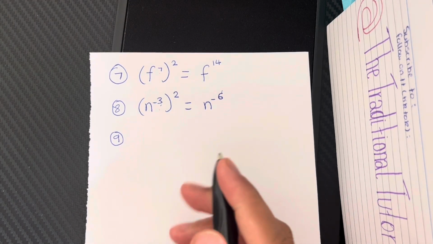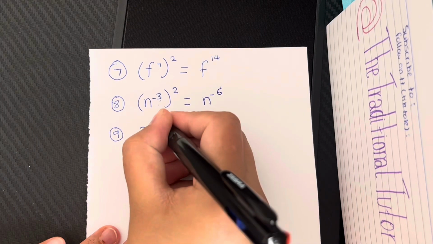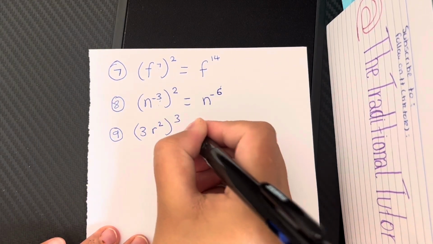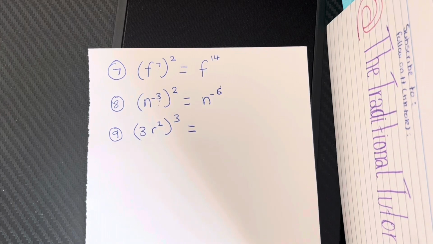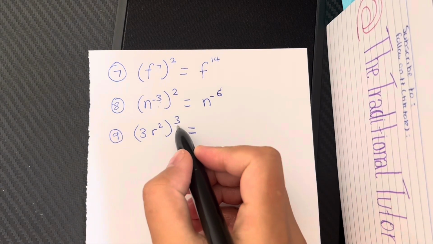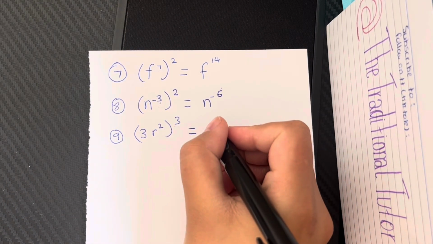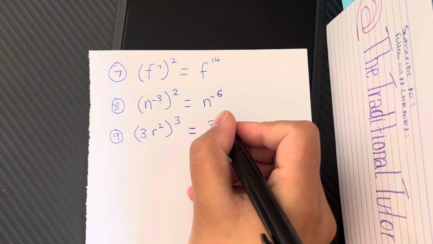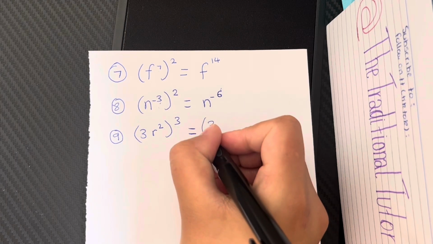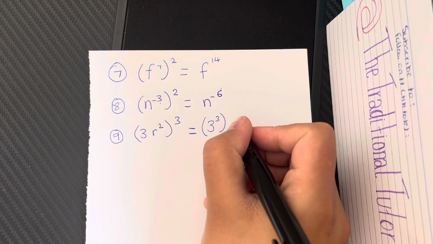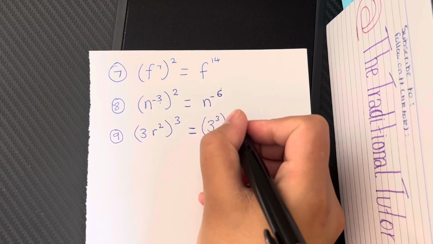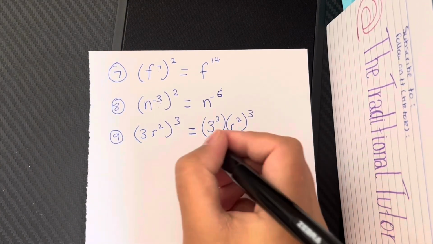Okay, and then the next example is 3r squared all cubed. Okay, now this is a slightly tricky one because it can kind of throw some people off or catch them off guard, because the cubed outside the bracket means that everything inside is being cubed. Okay, that means also the 3 is. So if we write that slightly differently, we'll be able to understand what the question is asking us. So that means that the 3 is being cubed, okay, and it also means that it's being multiplied by r squared, which is also being cubed, okay.